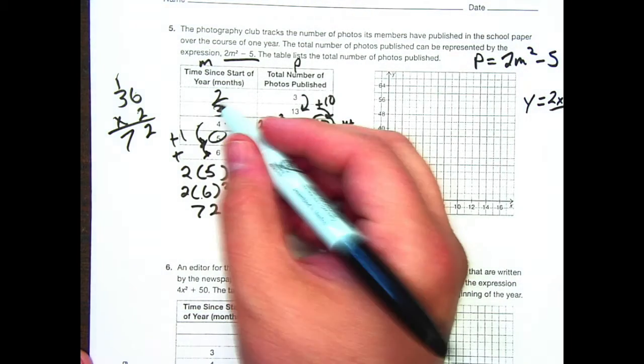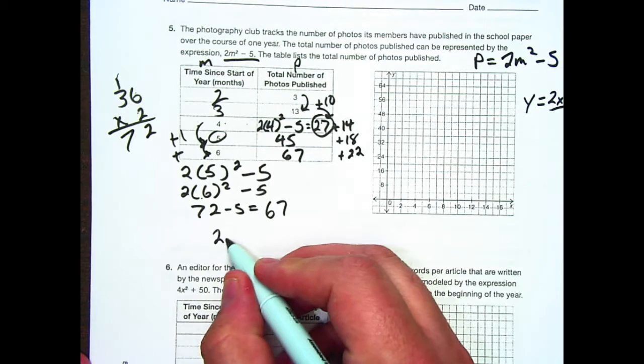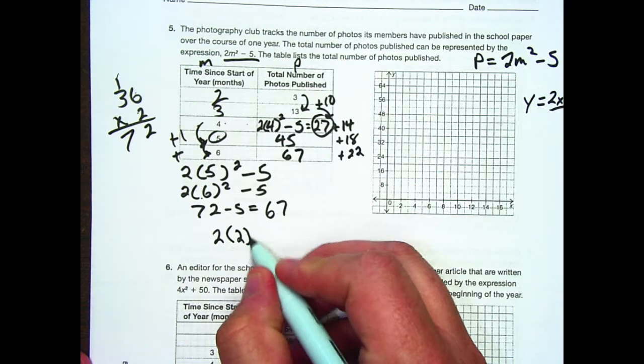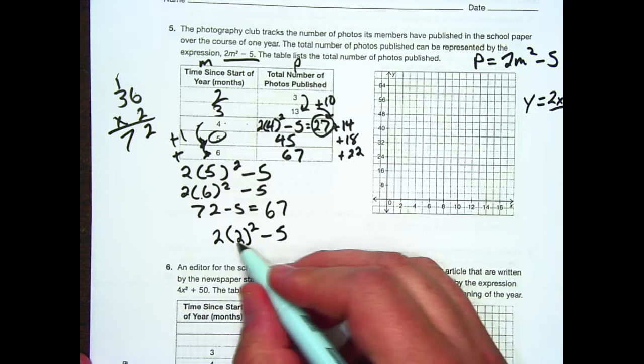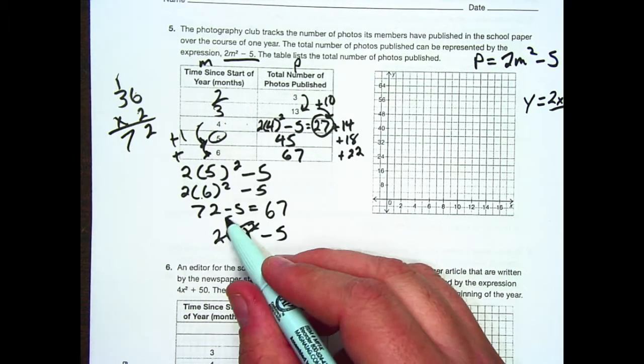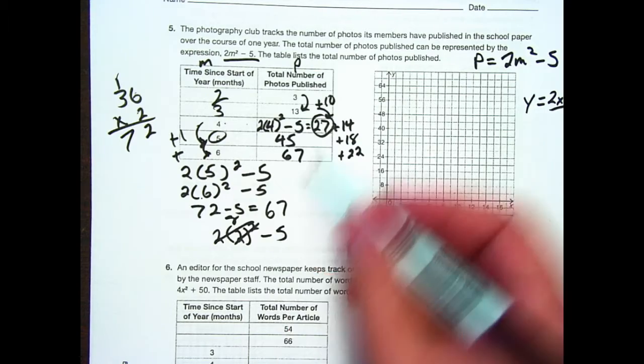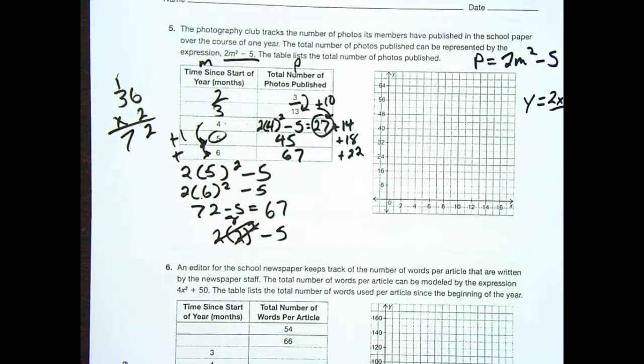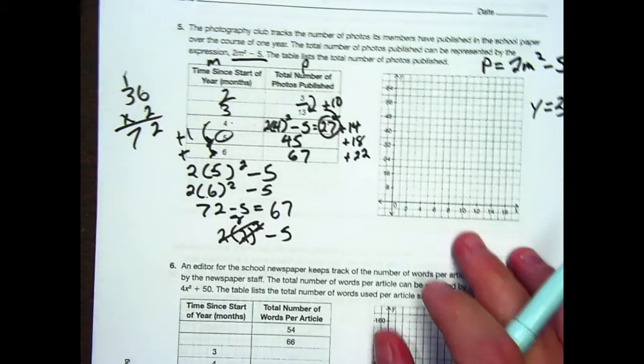So in other words, if I pick 2, and I say 2 times the quantity 2 squared minus 5, what's 2 squared? 4 times 2 is 8. 8 minus 5 is 3. So that worked. So now we're going to plot those points, right?